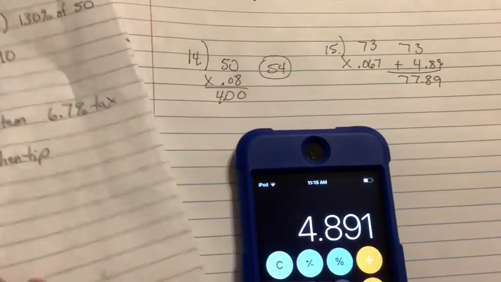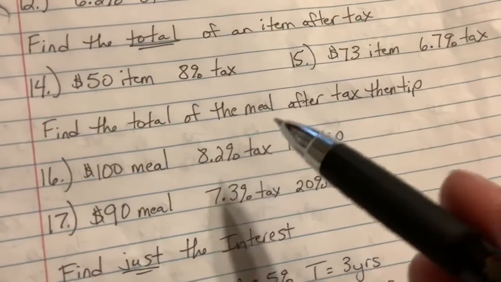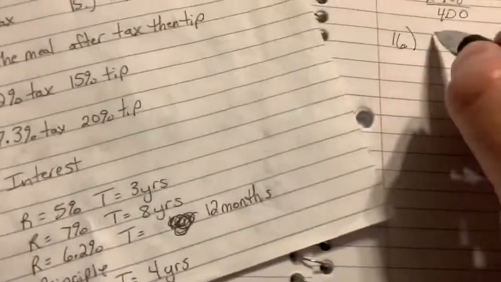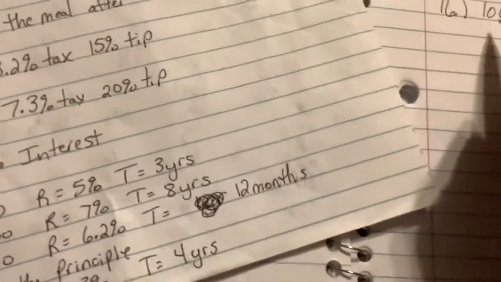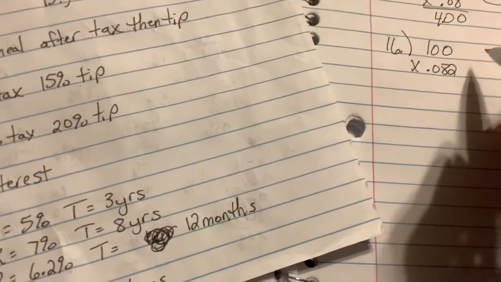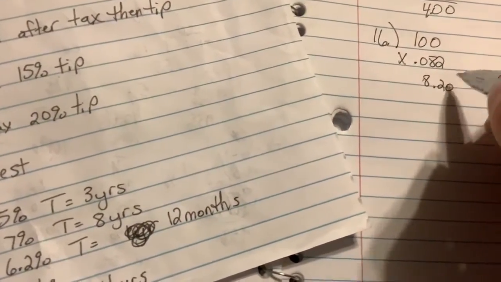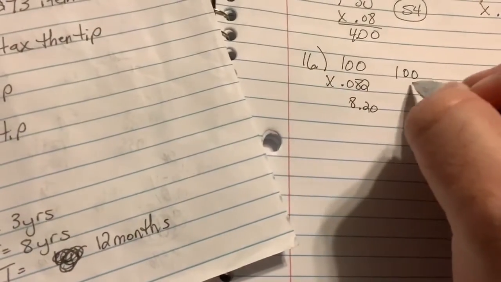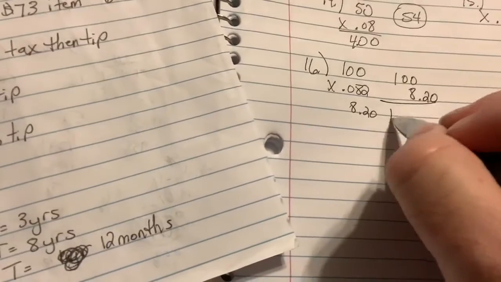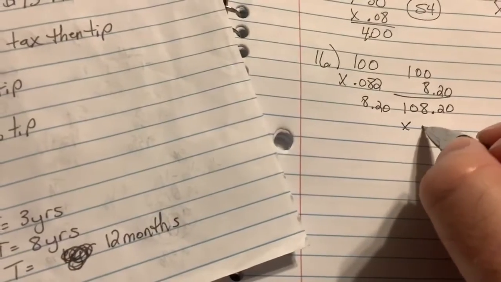Number 16. Find the total of the meal after tax. We have to do the tax first, then take that new total and multiply it times the tip. So for 16, you should have taken $100 and 8.2% tax, which comes to $8.20. Then you take that $8.20 and add it to your meal, because this is just the tax. So you have $108.20. Now you need to tip off that, and we're tipping 15% on this one.